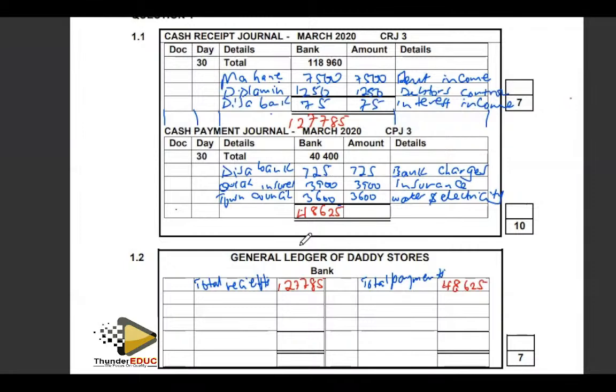I'm getting 1,277.85 minus 48,625. I'm getting 79.